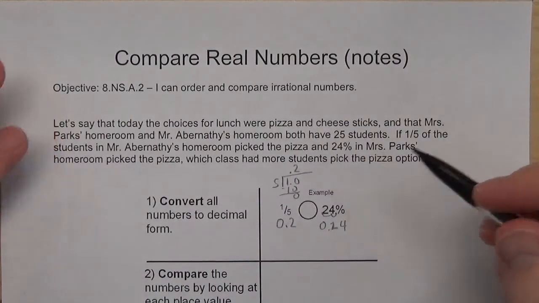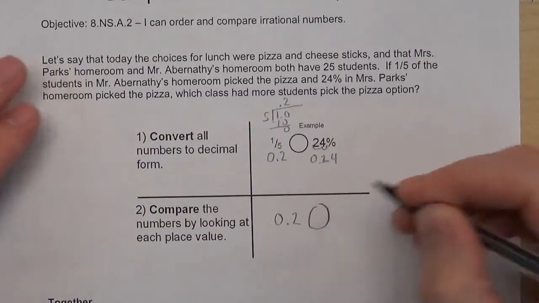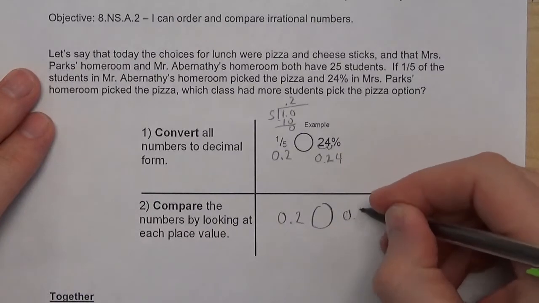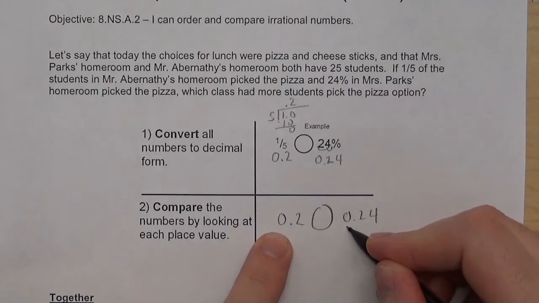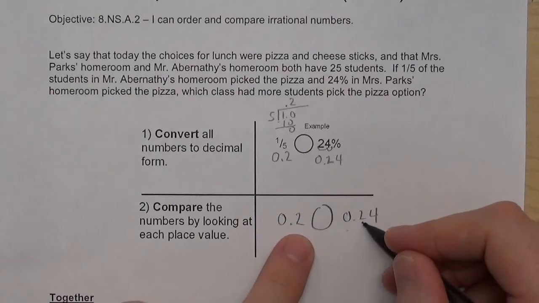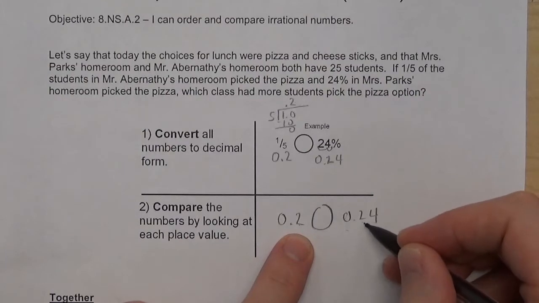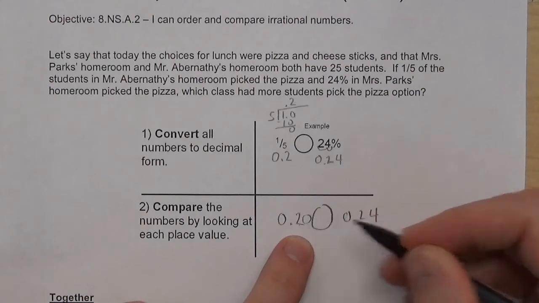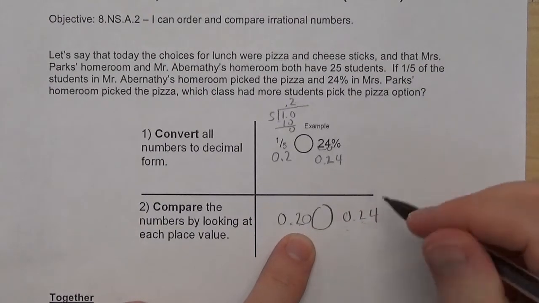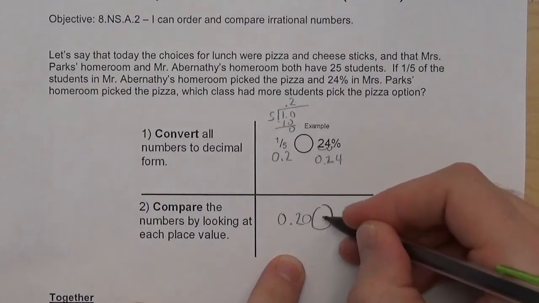So now we're going to compare these by looking at the place values. So I've got 0.2, got a comparison circle here, and then we've got 0.24 over here. So the first place we want to look is the ones place, because that's the first thing that's written for both of these. But there's a 0 for both of those, so they're tied at that place. Then we go to the tenths place, and they're both tied there with a 2 as well. So when we go to the hundredths place, this has 4 and this has nothing. We could write a 0 in here if we wanted to, but if there's nothing written, it's an implied 0. So this has 4 and this has nothing, so that means that this side is greater.